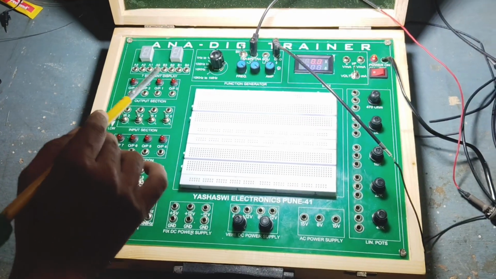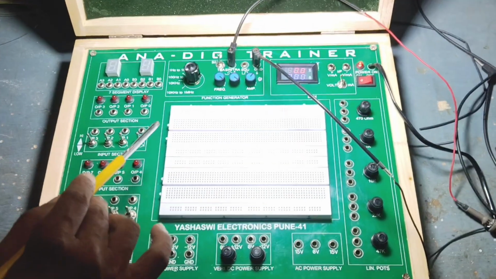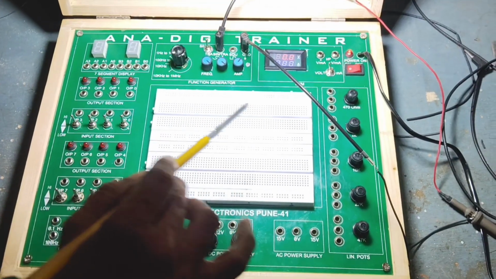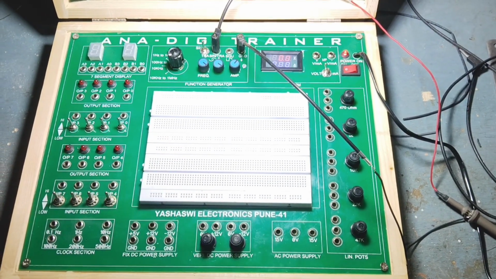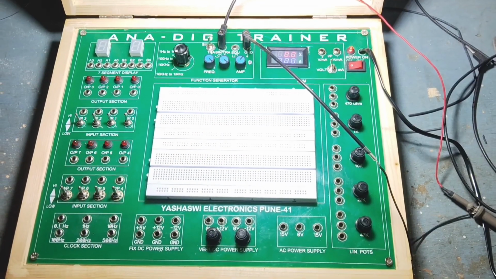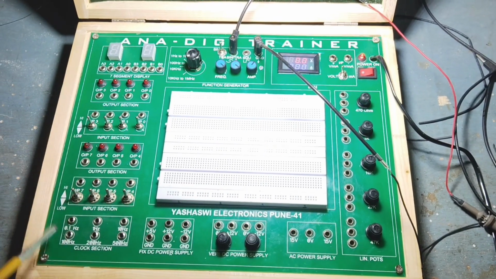So today we have to see the analog digital trainer. This is the analog digital trainer. On this trainer you can perform analog as well as digital circuits or linear circuits. This is the breadboard we have provided. You can build any circuits on this breadboard, and whatever input or output you require is provided on this board. This is the totally digital part.